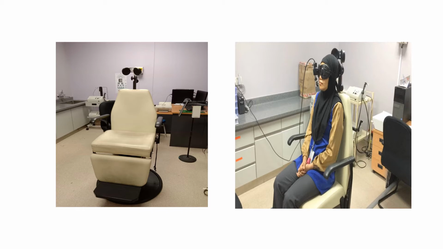The goggles shown in this picture are monocular goggles, but for the oculomotor VNG test, it's best to use binocular goggles, where both eyes can be seen. After that, instructions will be given for each subtest, and the room lights will be turned off before the test is carried out.